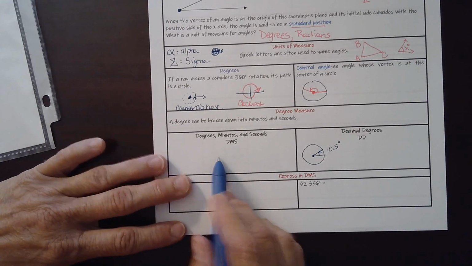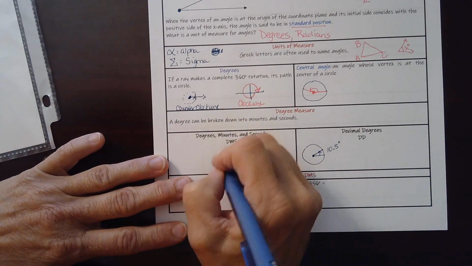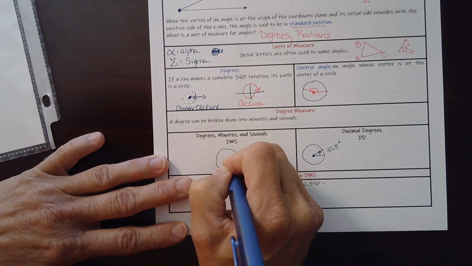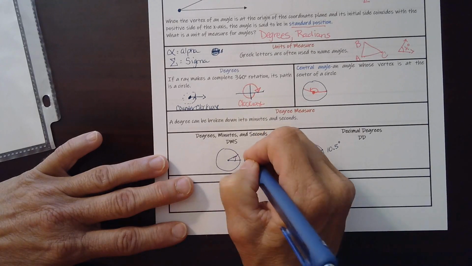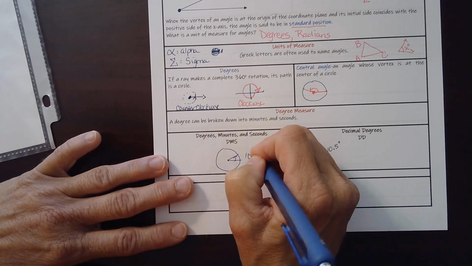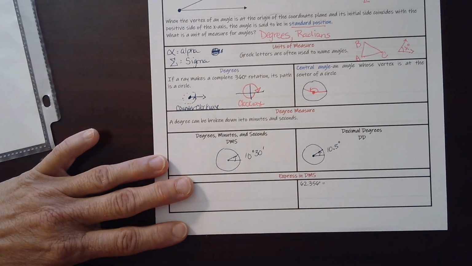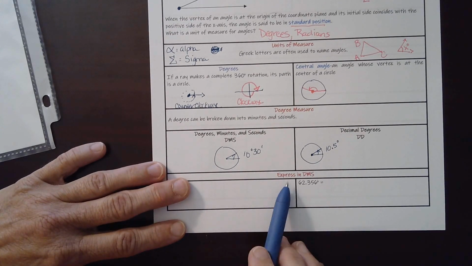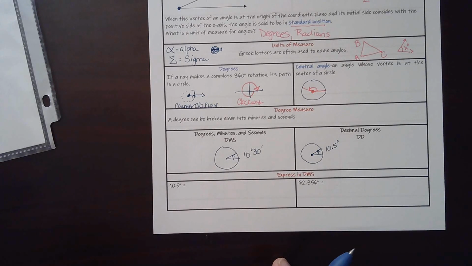In DMS, that same angle would be 10 degrees, 30 minutes.